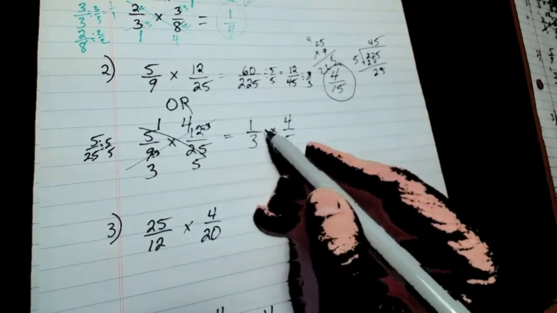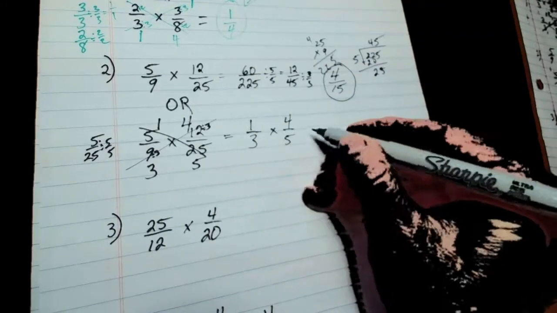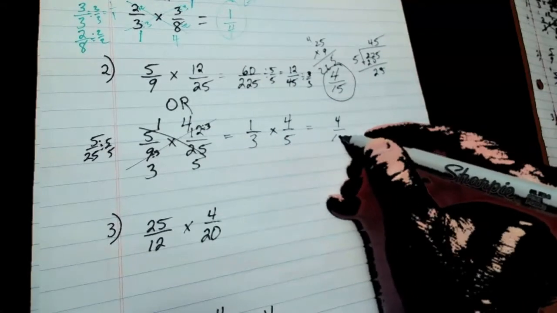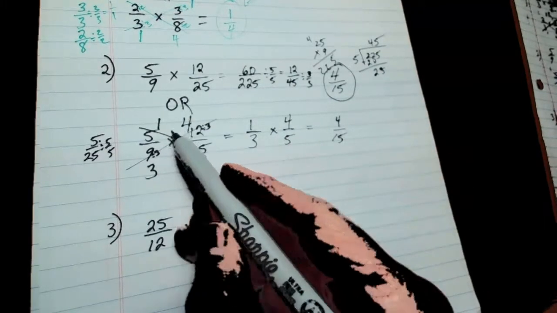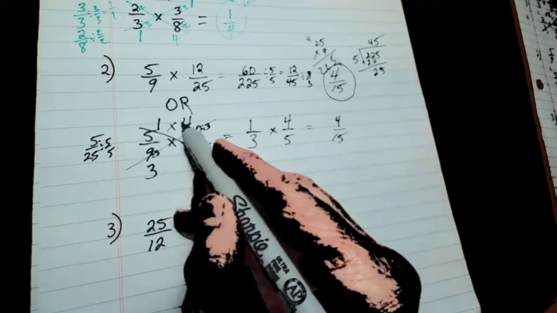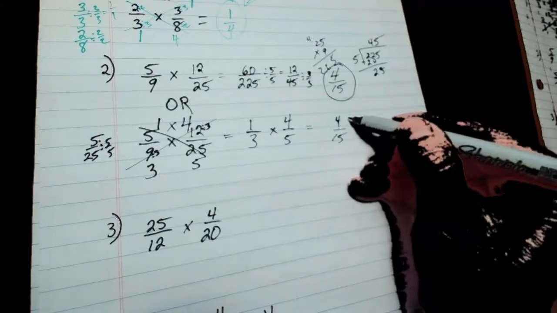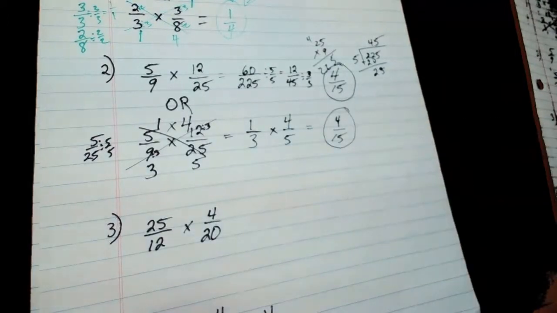You can rewrite it, and then you have 1 times 4 equals 4. 3 times 5 is 15. Or I usually just leave my work here and multiply 1 times 4 gives me 4. 3 times 5 gives me 15. Either way, we're coming up with 4/15, which is the same answer we got when we went on the long way.